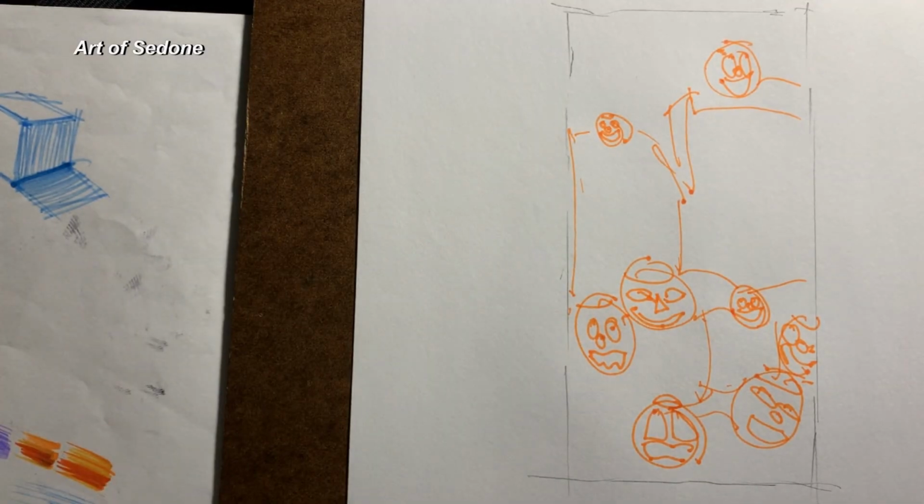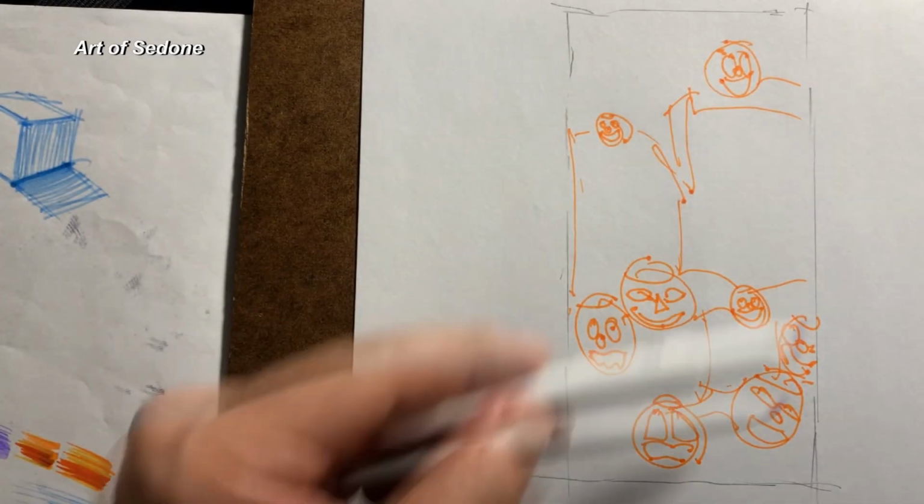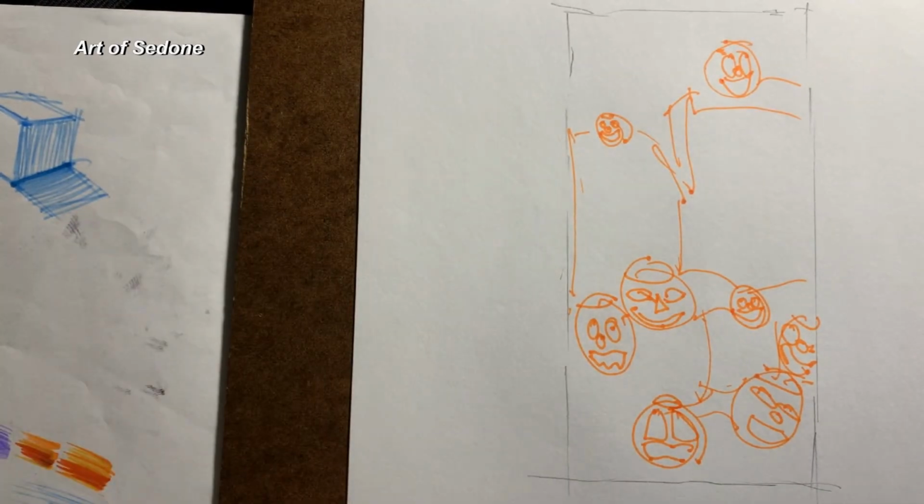Alright, so that's the basic sketch. The next thing I'll do is put in some of this color for the background. I'm basically going to fill it, but leave the pumpkins for now.